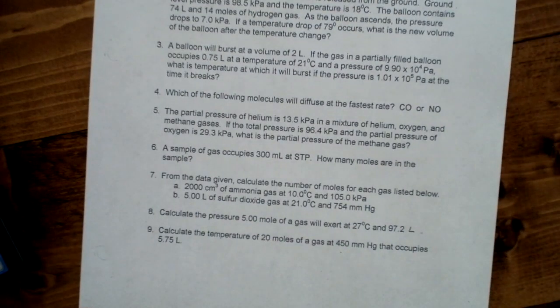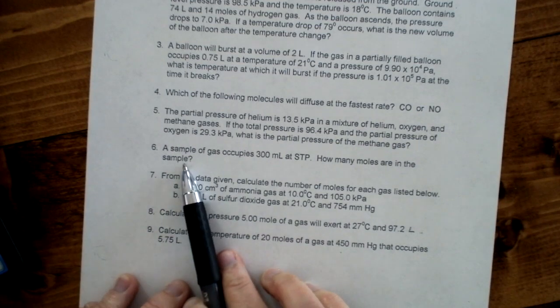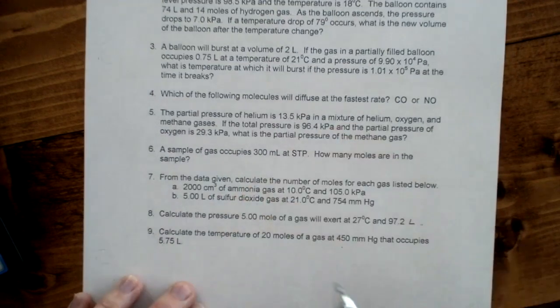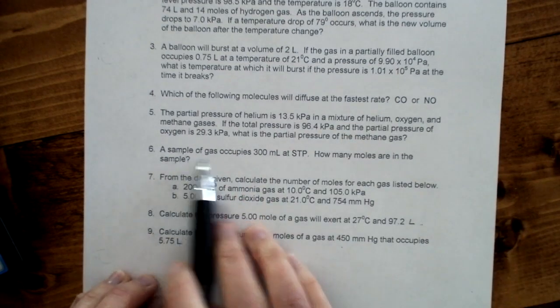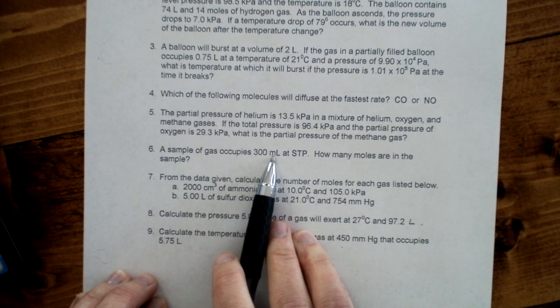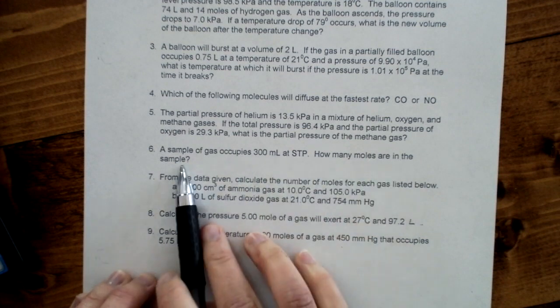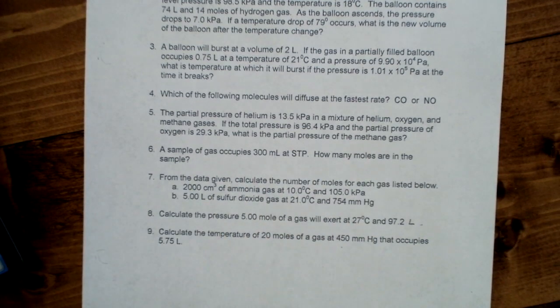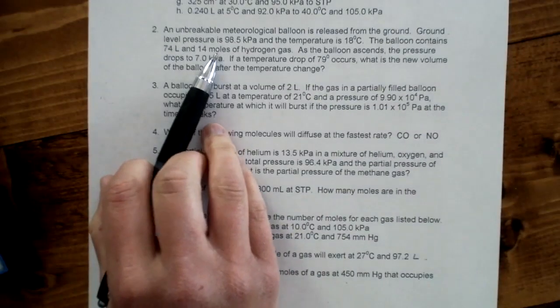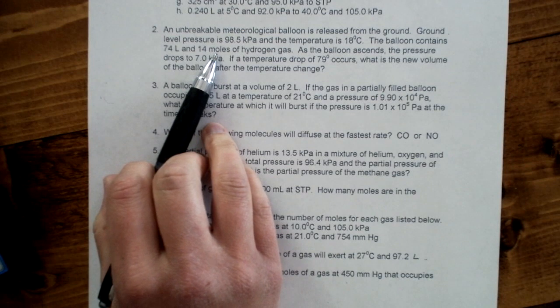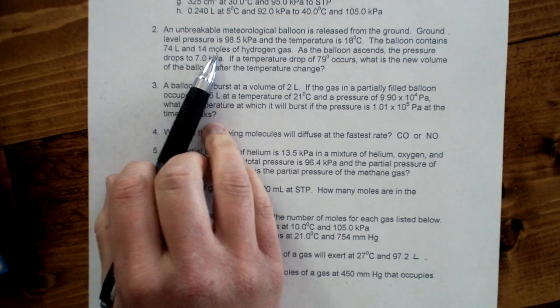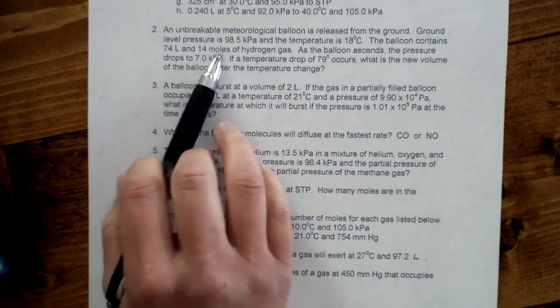All right, the last one I'm going to do with you is number 6. All right, so for number 6, it says a sample of gas occupies 300 milliliters at STP. How many moles are in the sample? Now, I know earlier for number 2, I ignored moles because it was obvious to me that since they've given us initial and final conditions, we didn't need this number.